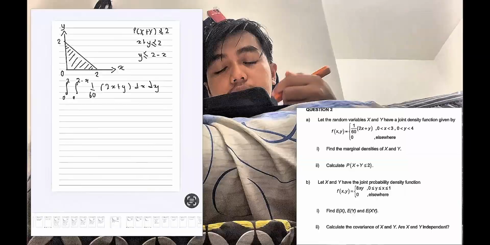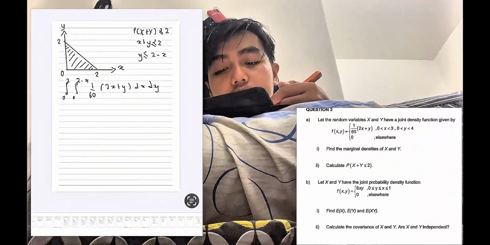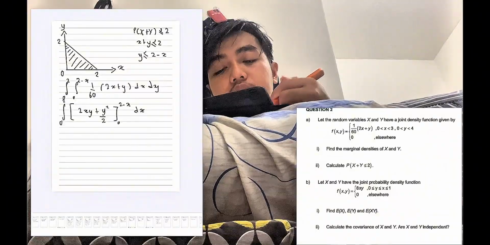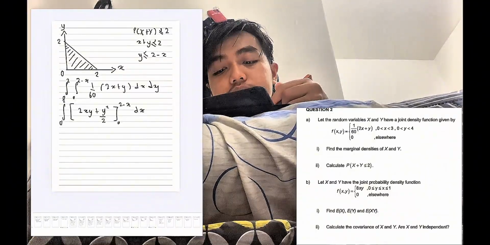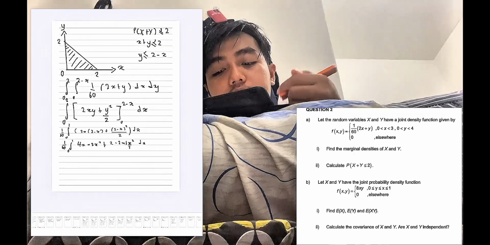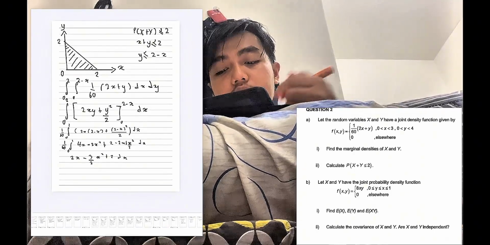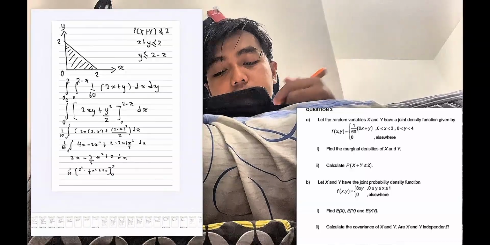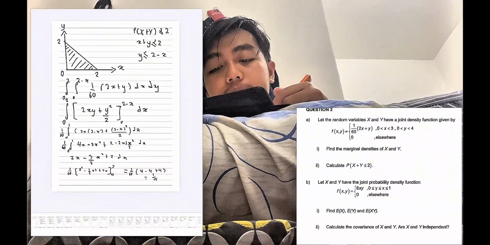First of all, we should integrate it with respect to Y, and then we plug in the value of Y, and then we integrate it with respect to X and plug in the value of X in it, and then finally we should be getting our answer, that is 1 over 15.